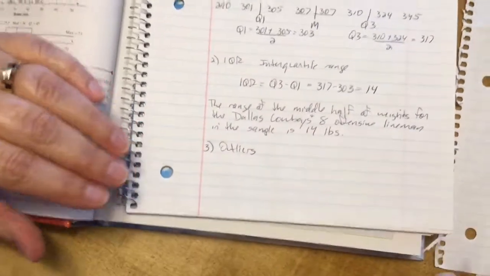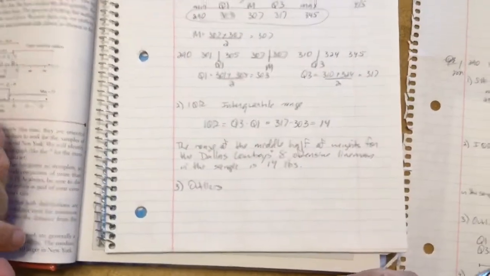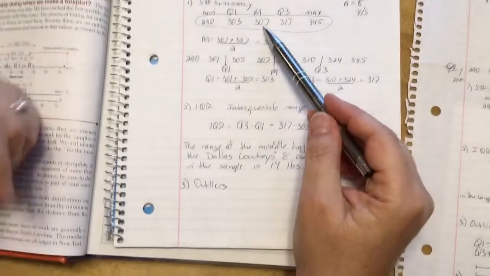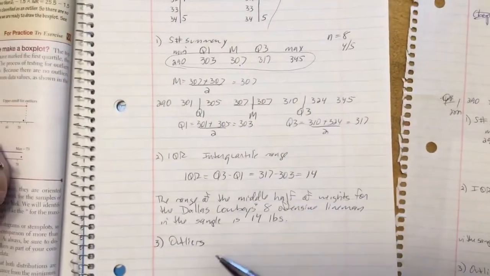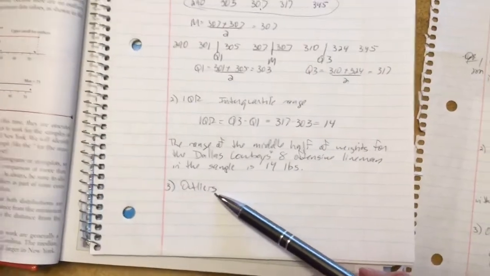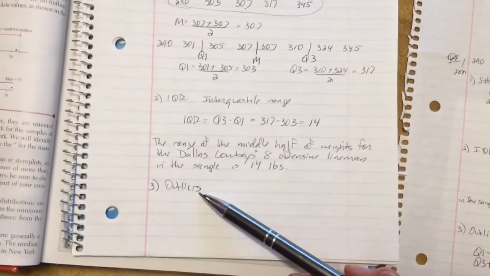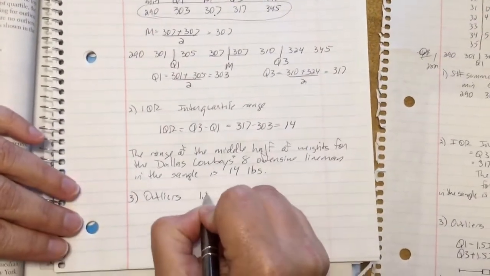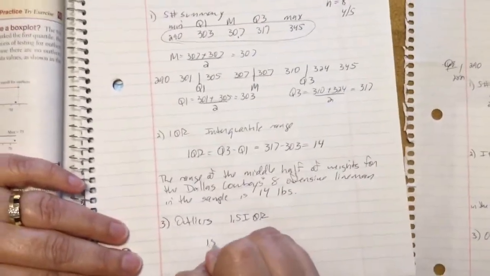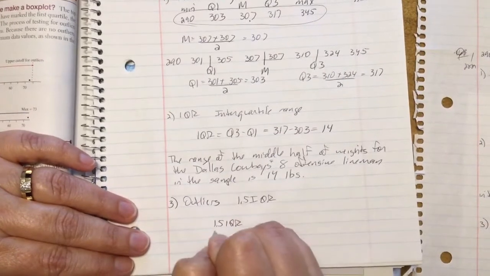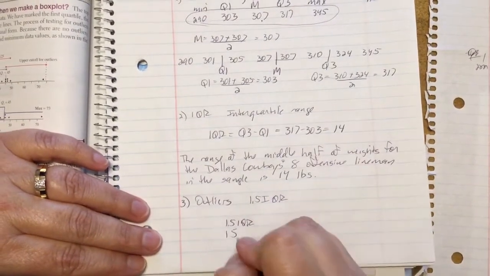Now, since the data was skewed, we are concentrating more on the median for the center and the interquartile range for the spread. However, we're going to calculate outliers the same way no matter whether the data is skewed or symmetrical. So we use the 1.5 IQR rule. So all we do is we take 1.5 IQR. So we're going to take 1.5 times 14.